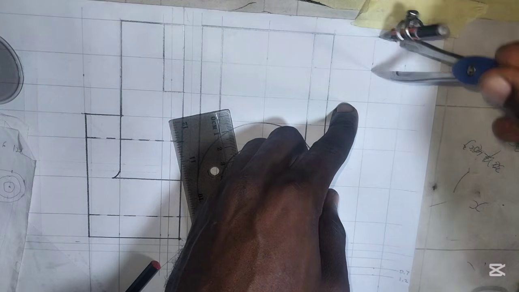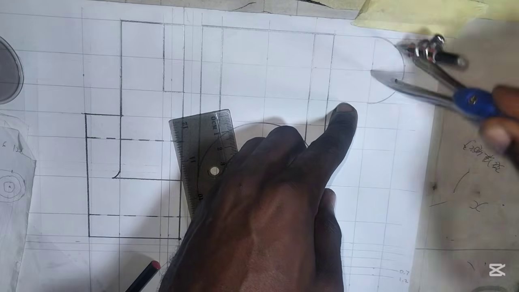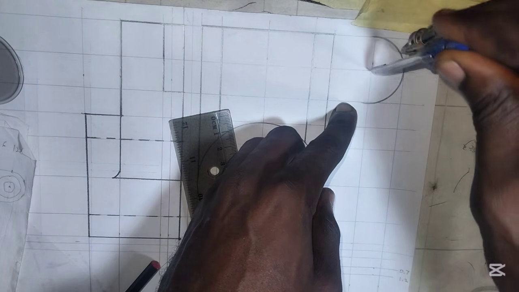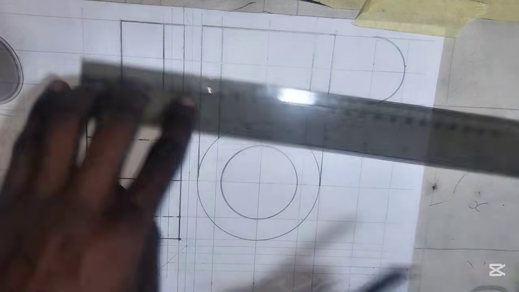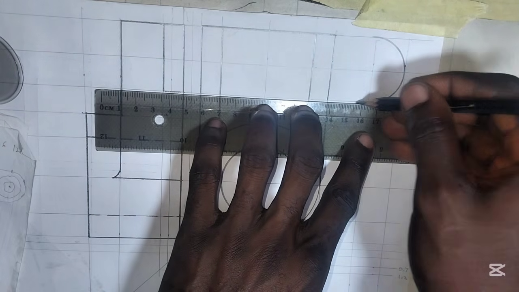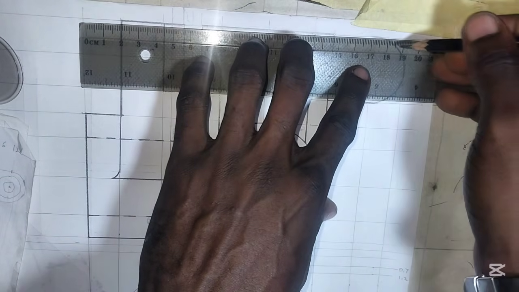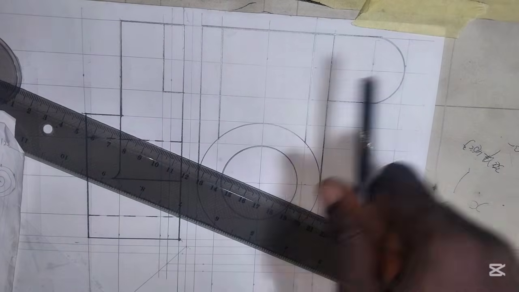So for this first one, we only need it as an arc, not as a full circle. That's what we need for this place. So that when we now join it to this place as a straight line, we've gotten what we need for this part. That's radius of 2 centimeter.